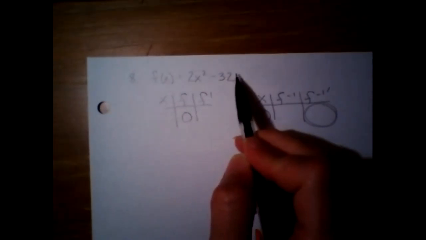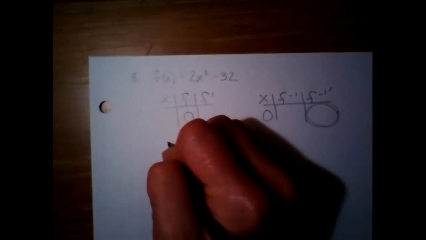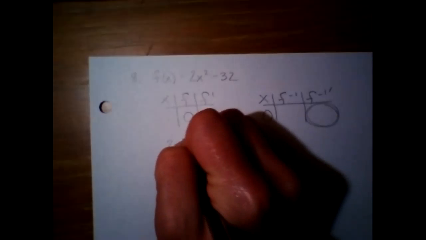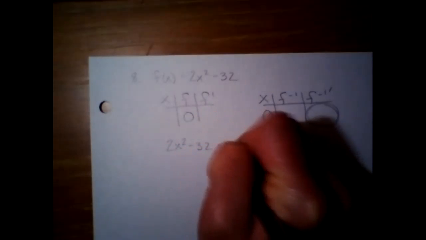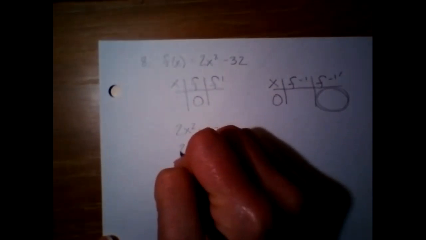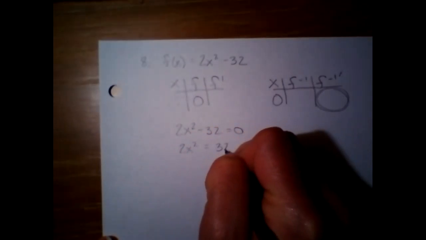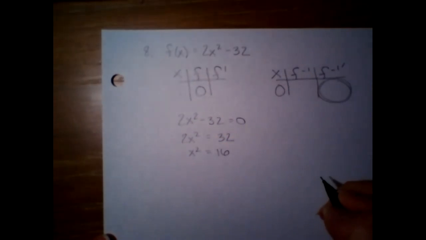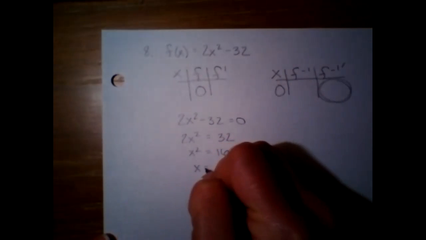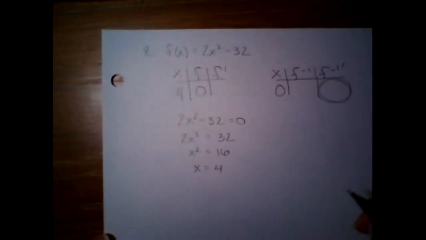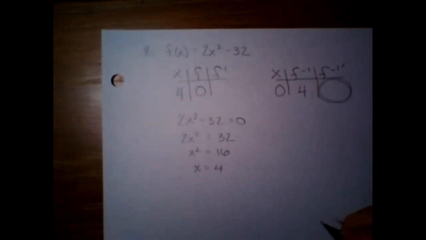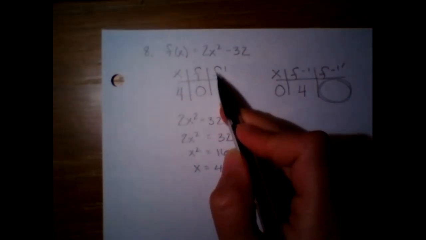So we're going to set this function equal to 0 and solve it. And that will give us this x that's going to go here. So we'll add over the 32 and divide by 2 and square root. And typically you put plus and minus, but the problem said we want x to be positive, so just the positive 4. And so if this point is 4, 0, this one's going to be 0, 4. And now we need f prime.